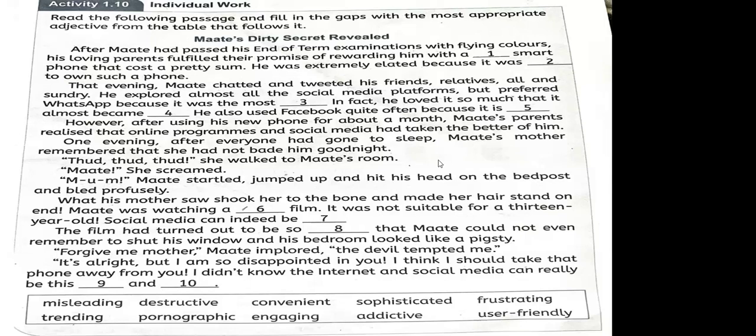Social media can be destructive. It can also be misleading. However, the film had turned out to be destructive that Mate could not even remember to shut his window. He was very taken up. He was very distracted. I prefer distracted for number 8 and misleading for number 7, much as we could use them interchangeably. And his room looked like a pigsty.